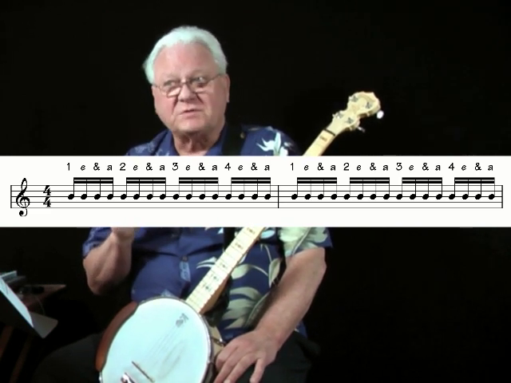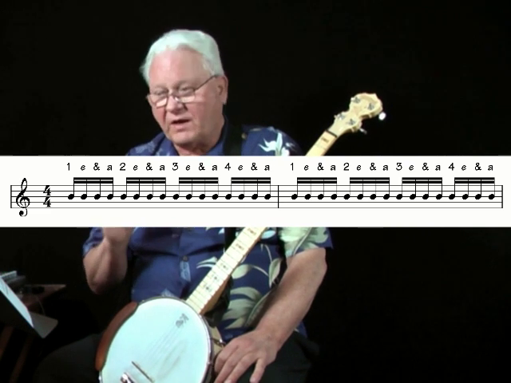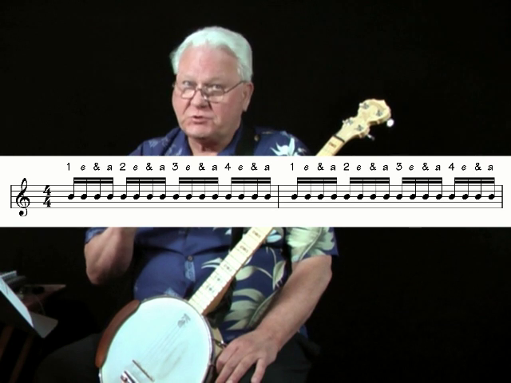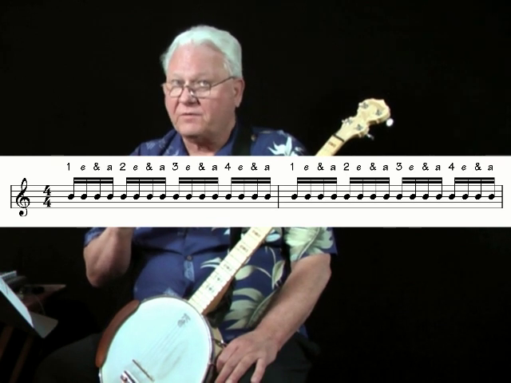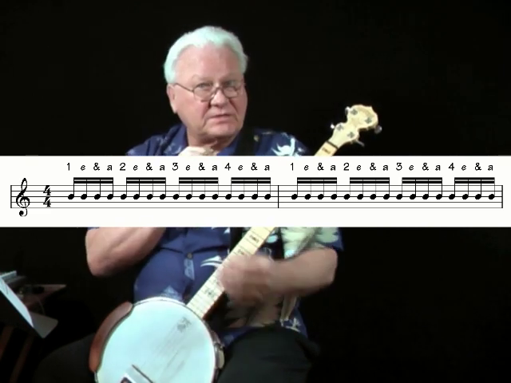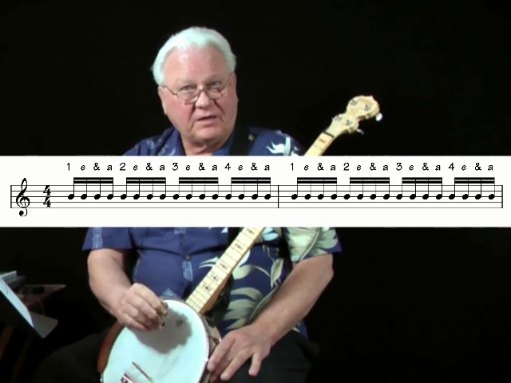So we introduce 'e' and 'a'. So a 16th note would be counted 1 e and a, 2 e and a, 3 e and a, 4 e and a, if all the notes in the measure of 4/4 time were 16th notes. Typically, of course, they're not, but that's the way we would count 16th notes.